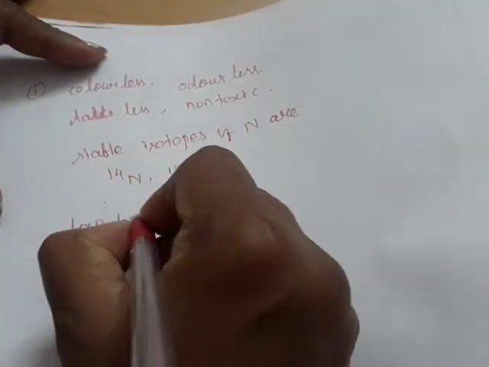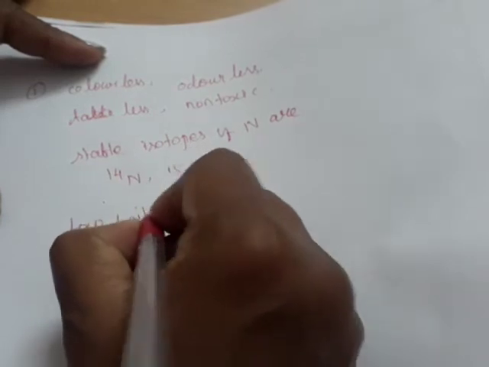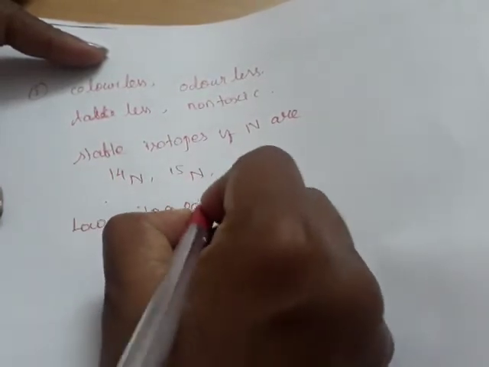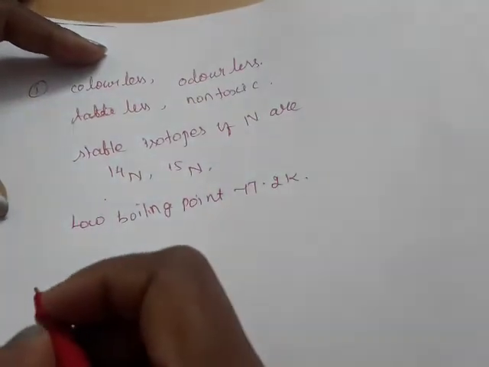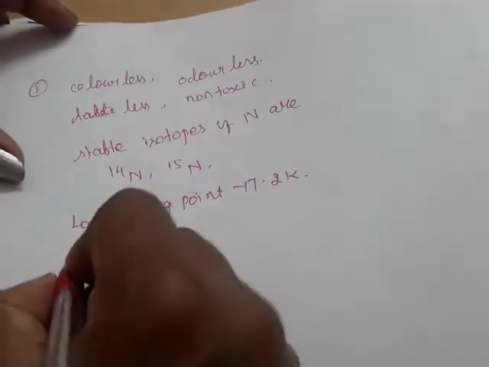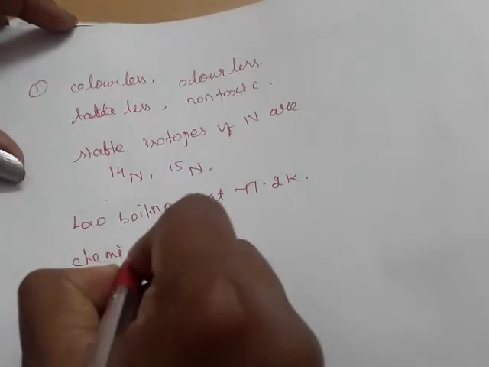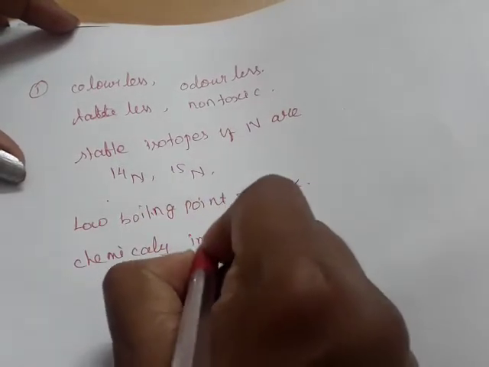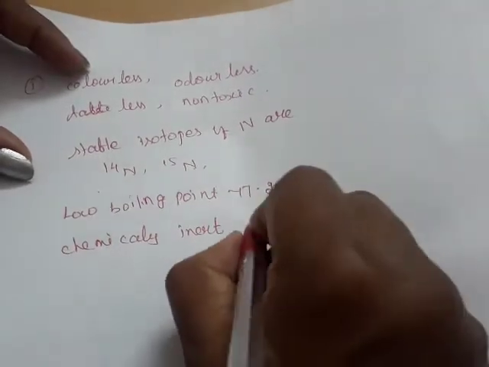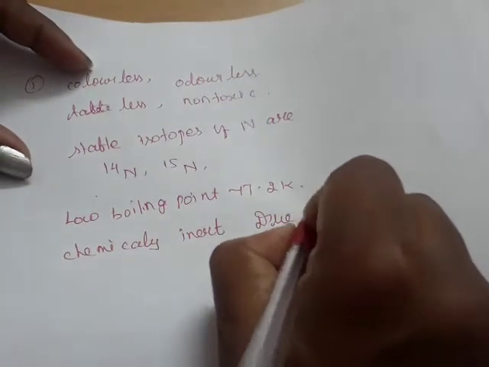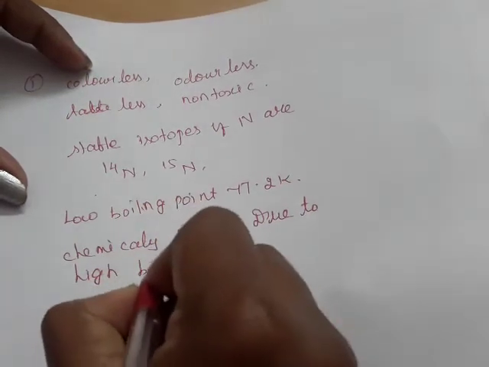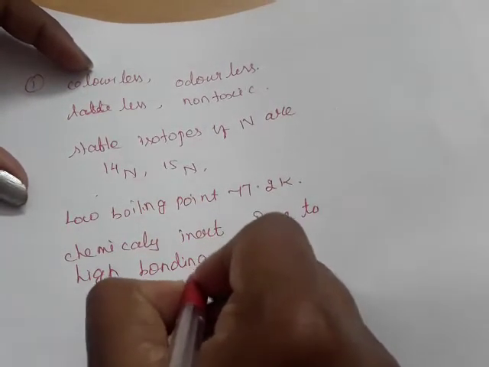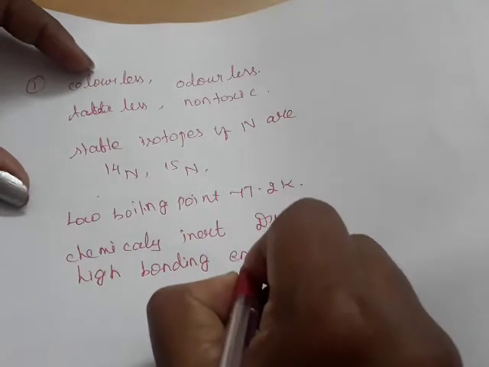It has a low boiling point at 77.2 Kelvin. It is chemically inert due to high bonding energy. This is the next point.